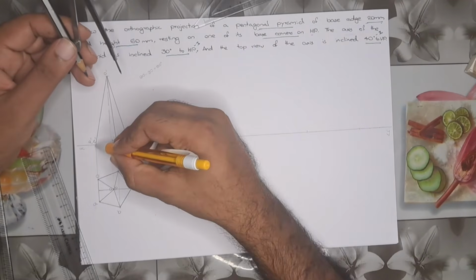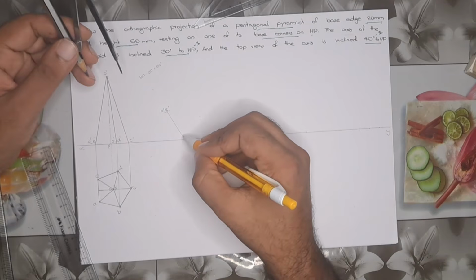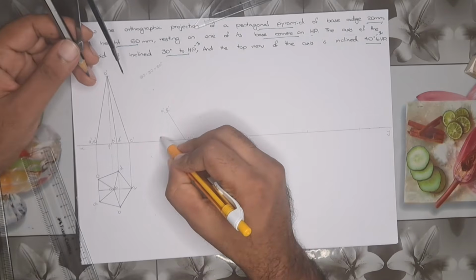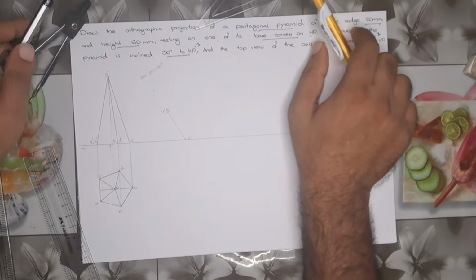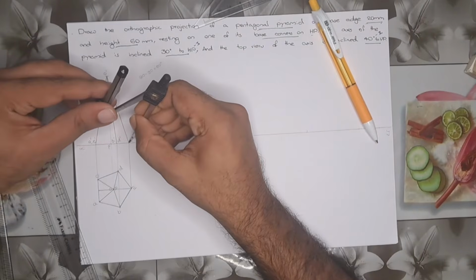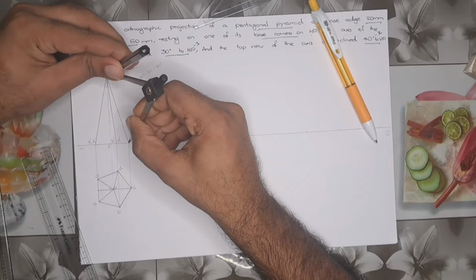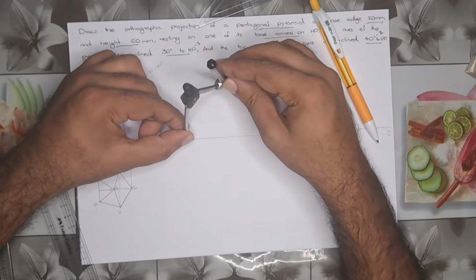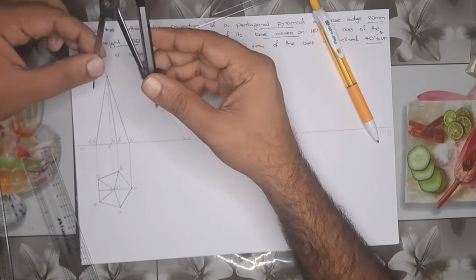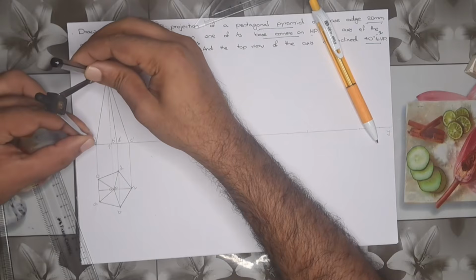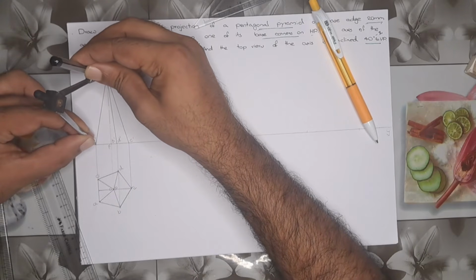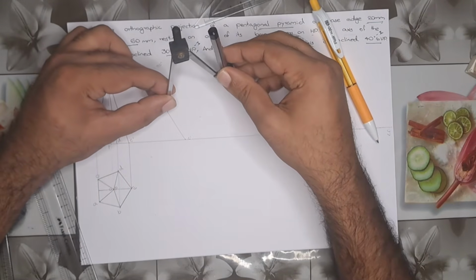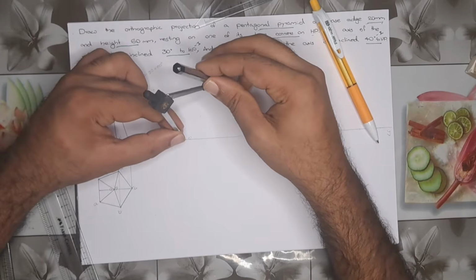So we first draw the line here at 60 degree, then automatically the axis line we are planning to draw here will be inclined 30 degree to HP. So we are going to make the other points from CO. We are plotting here, and this is CO, mark an arc. Then from OA we again take the line here. Here it's not symmetrical, there is a slight variation, so we mark here.